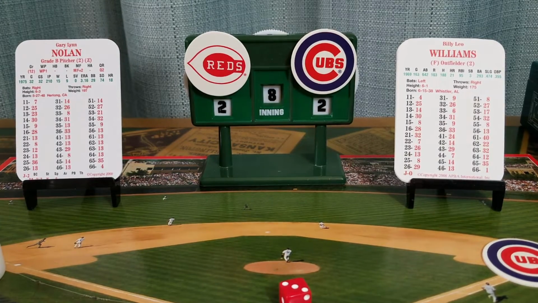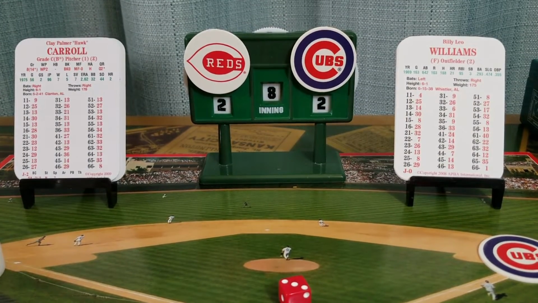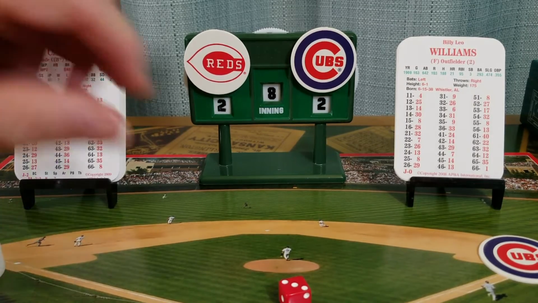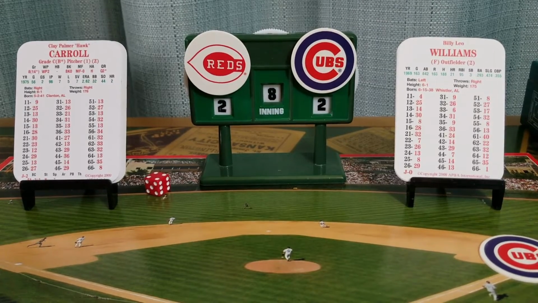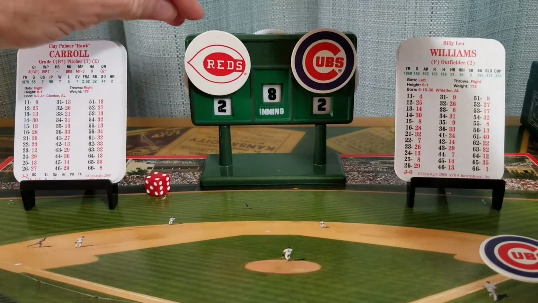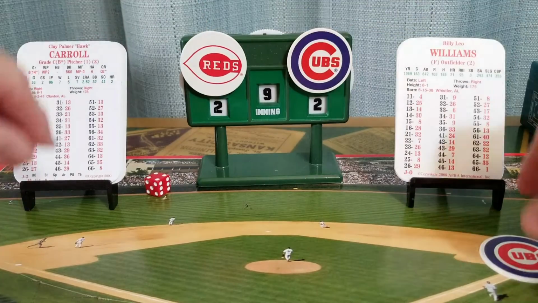Timeout, the Reds will go to the bullpen. The new Cincinnati pitcher will be Clay Carroll, and he is going to use his starting rating, C, because they may want him to stay in and pitch extra innings. It's kind of taking a chance, but that's what we're going to go with. So he'll be using grade C with a Z modifier. Billy Williams steps in with 2 outs for the Cubs. 46 is the roll. That is a strikeout, ending the Cubs' 8th inning, but they tied the score 2-2.